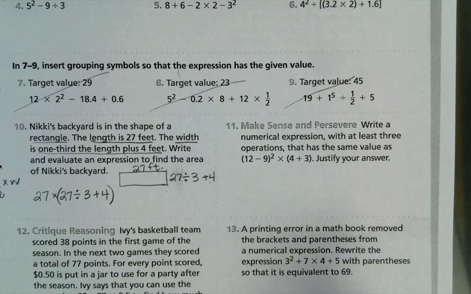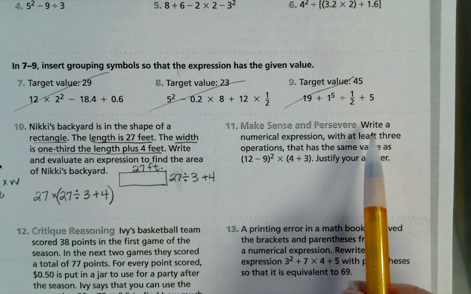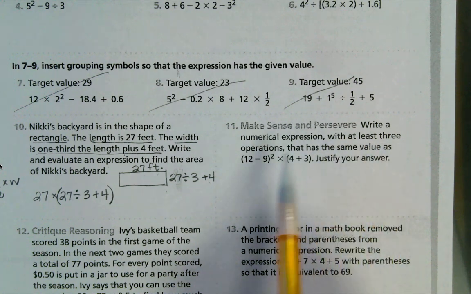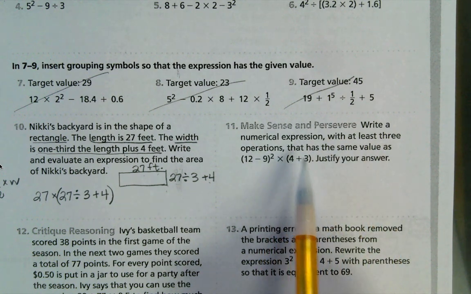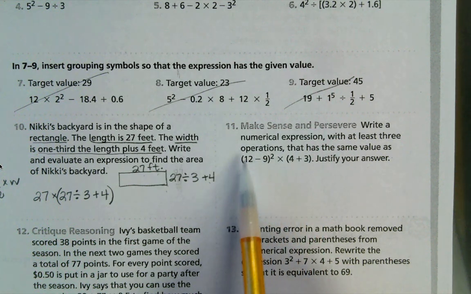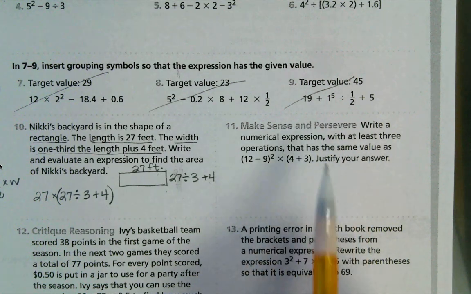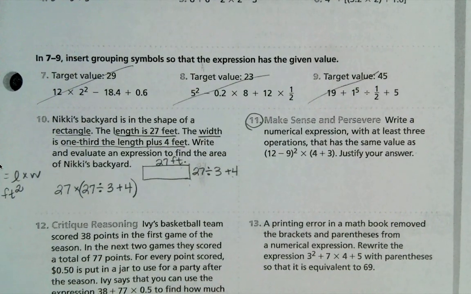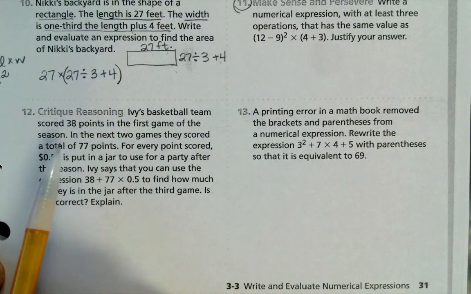Number 11, I love these. Make sense and persevere. Write a numerical expression with at least 3 operations that has the same value as this right here. Okay, so we might do that together. Circle it for now. I might have to come back and do that one with you. I'm trying to give you some things you can do without me. Let's look at number 12.